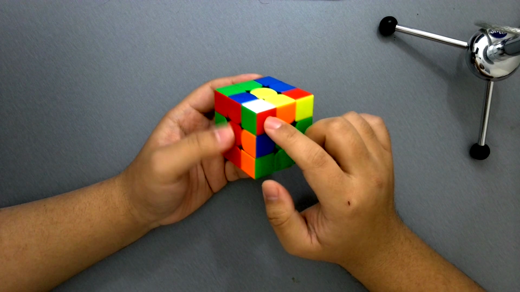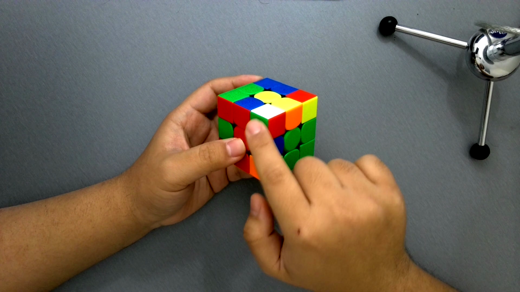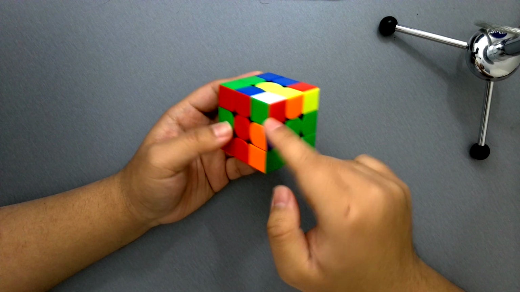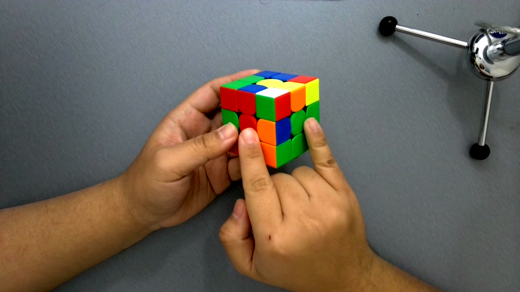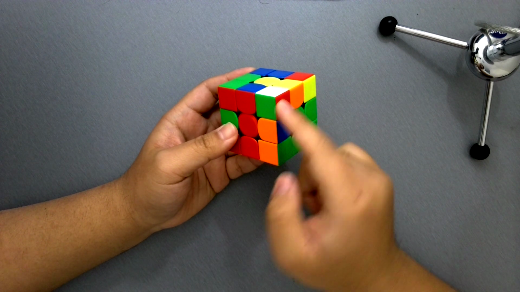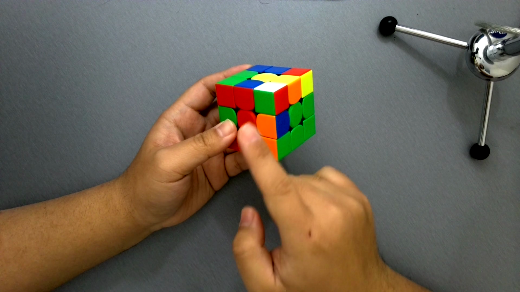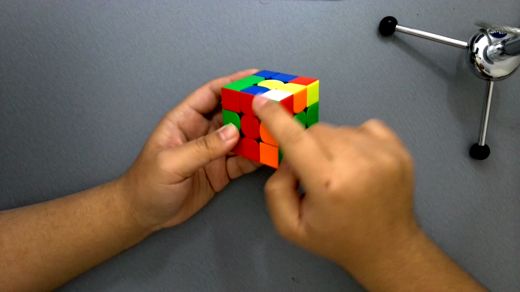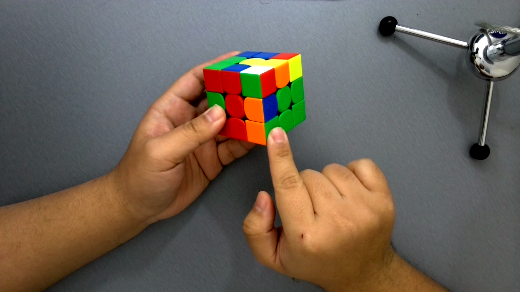There we go. This one here is white, green, and red. That piece is already surrounded by the colors that we need. Red is here, and green is here. So it's exactly where we need it to be.